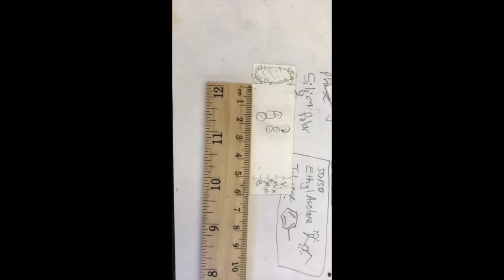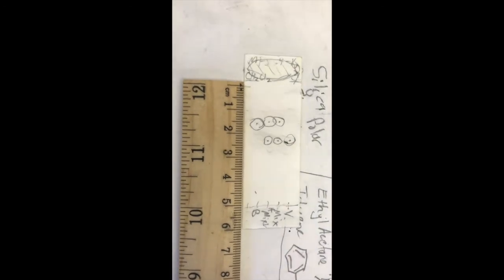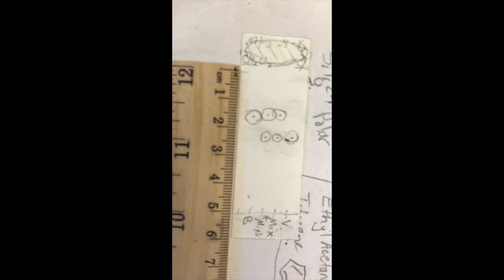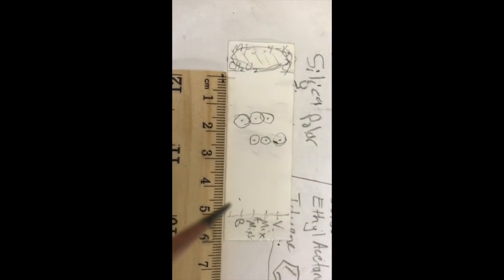So I'm going to circle those spots under the UV so we can get measurements. I circled the spots while it was under the UV light, and I put a little dot in about the center of them. That's what we'll measure for RF. But the first thing we'll measure before that is the solvent front.